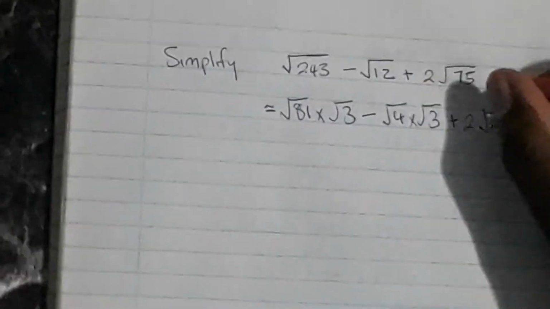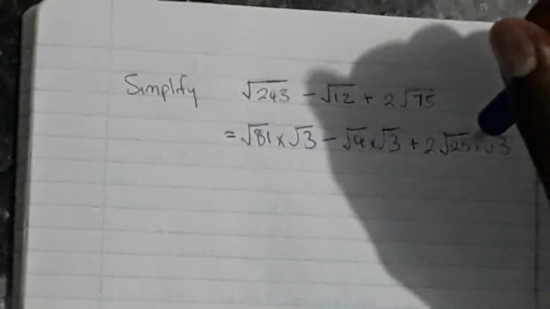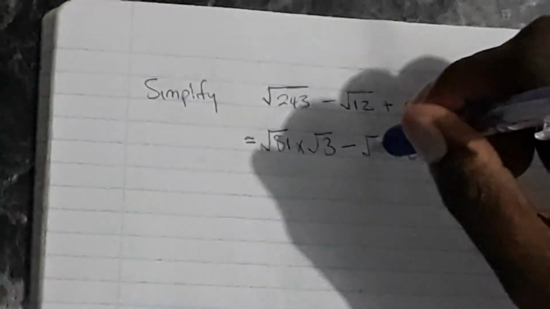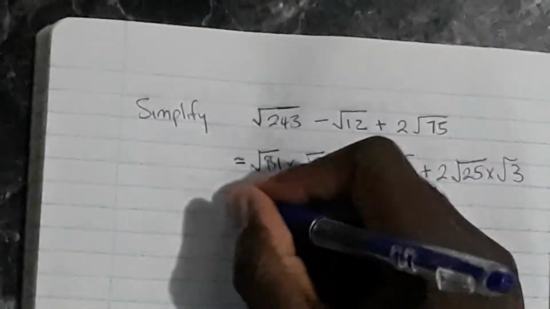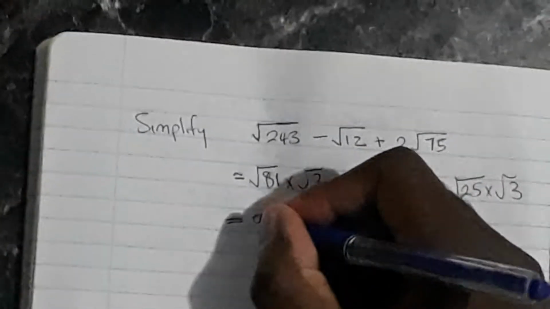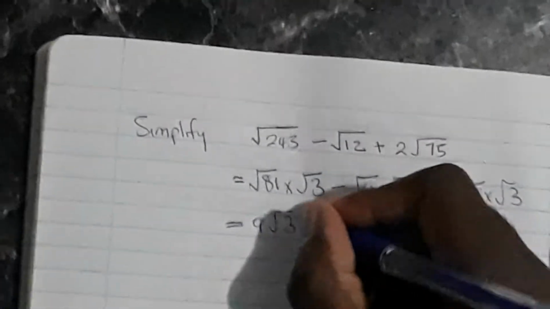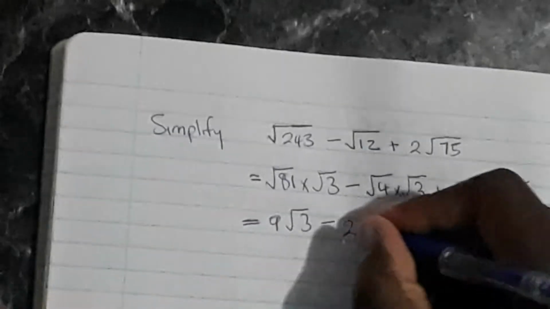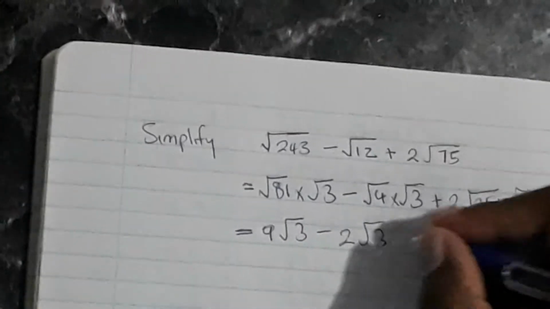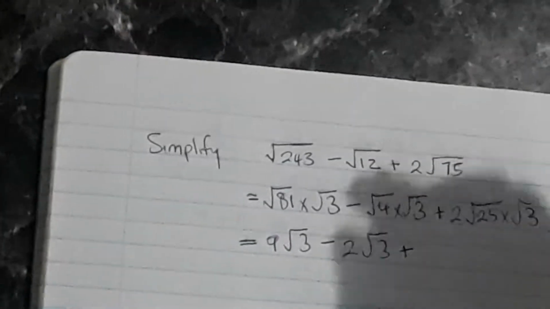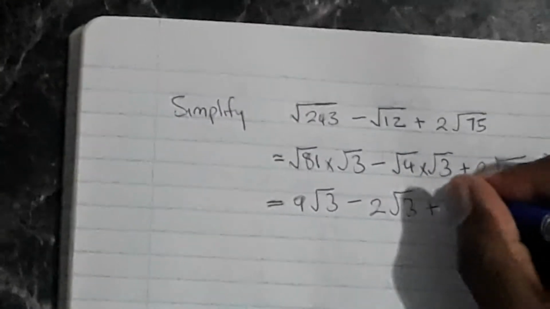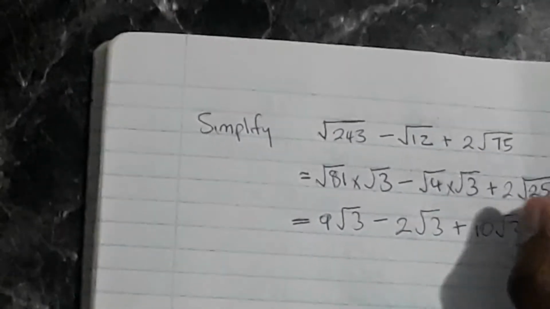So as you look here, you can see that we can further simplify. We can find the square root of 25, 4, and 81. So that will give us 9 root 3 minus 2 root 3 plus root of 25 is 5 times 2, give us 10 root 3.